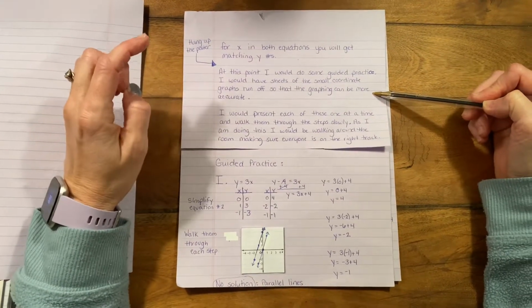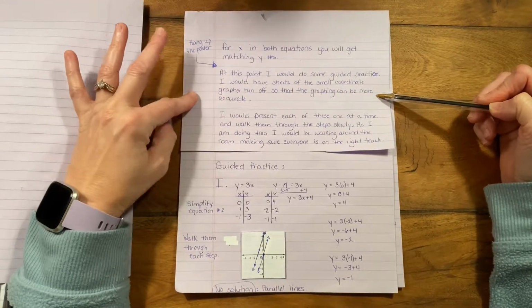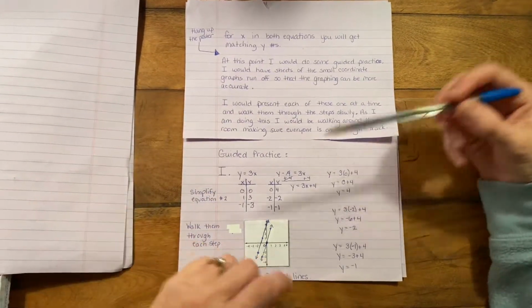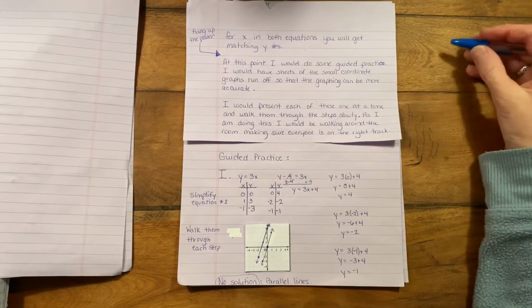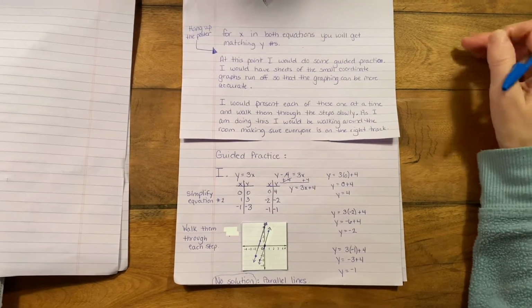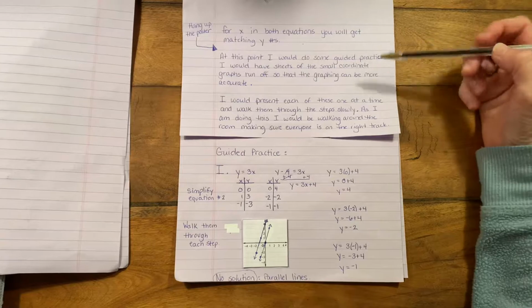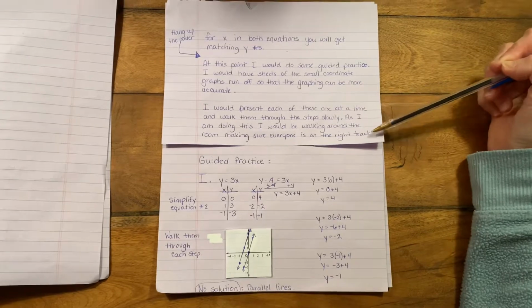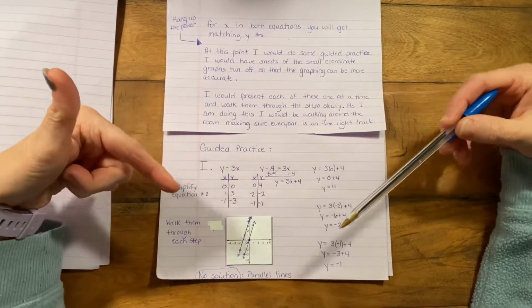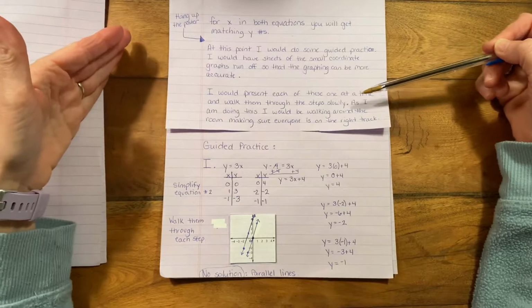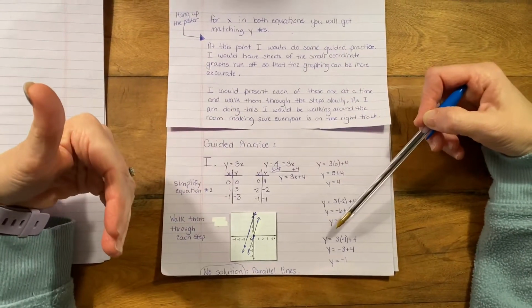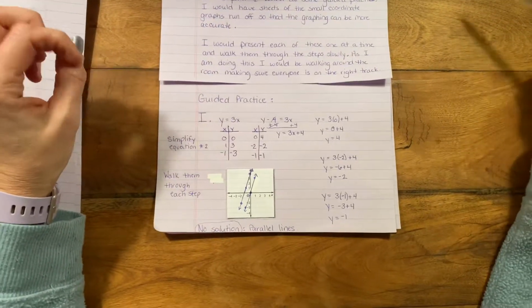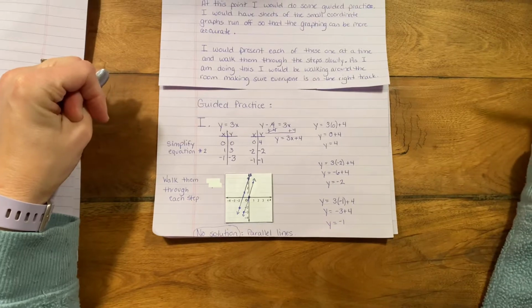At this point, I would move into guided practice. I would have small coordinate graphs run like the ones that you're seeing, because it is very difficult to draw your own coordinate graph and graph it and have it come out right. So I would then present each of the following problems one at a time. I would have them do it on notebook paper, give the equation, and then tell them step by step what they should be doing, what they should be thinking.